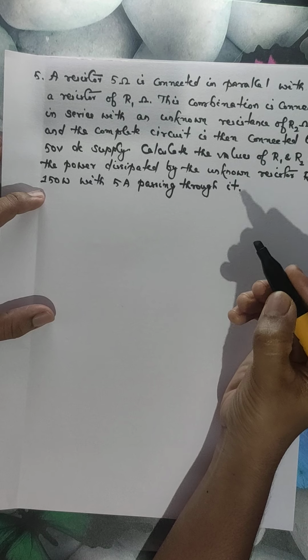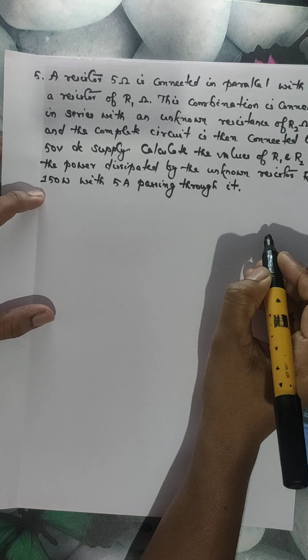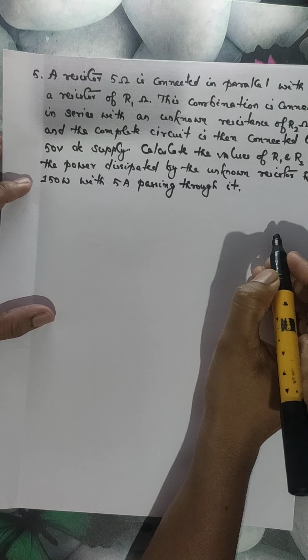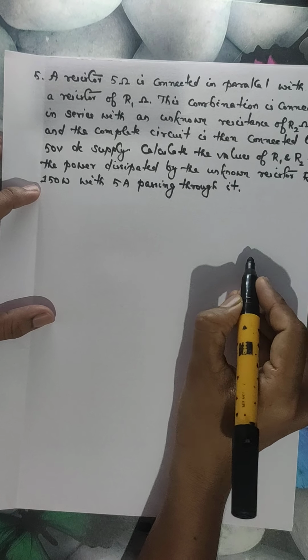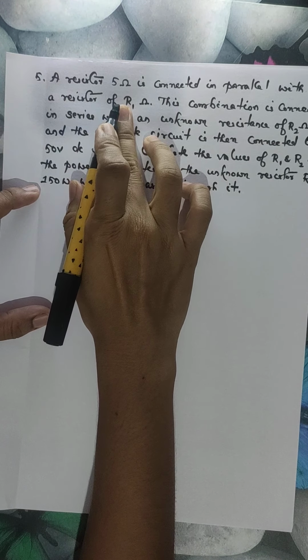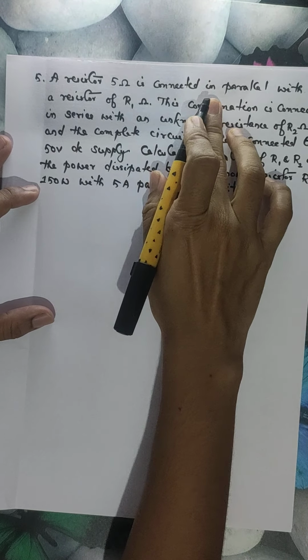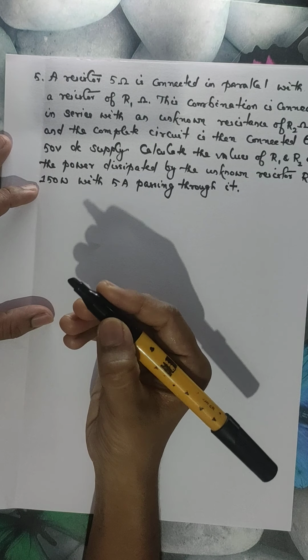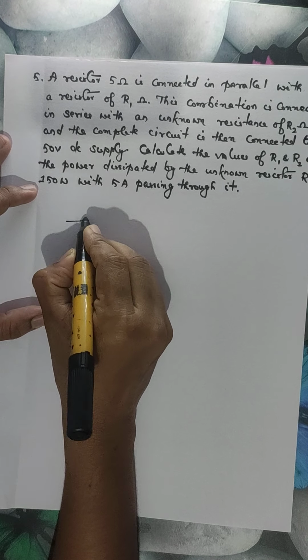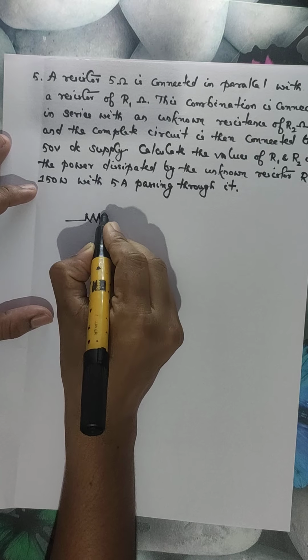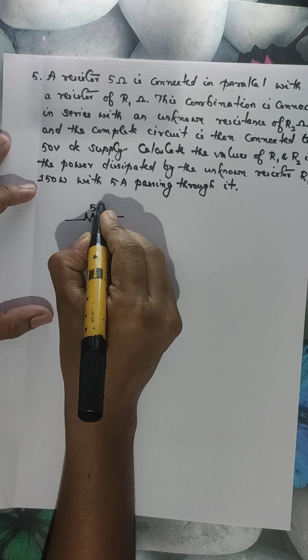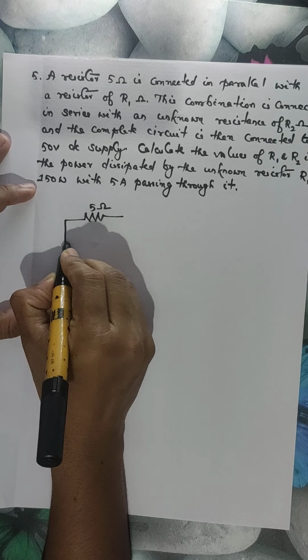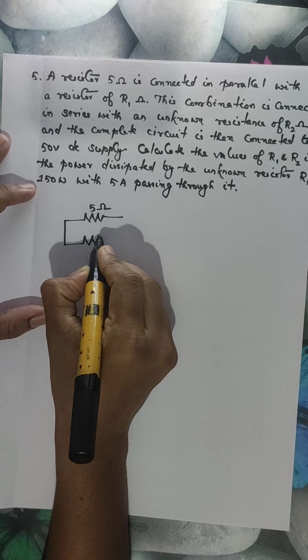So the problem is described here, but the circuit diagram is not given. So let us draw the diagram. A resistor of 5 ohm is connected in parallel with a resistor of R1 ohm.